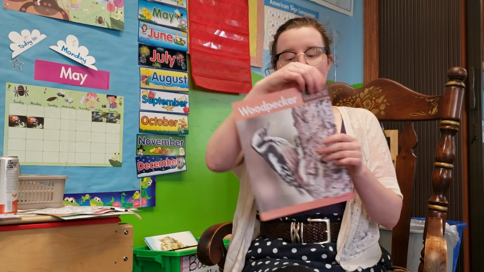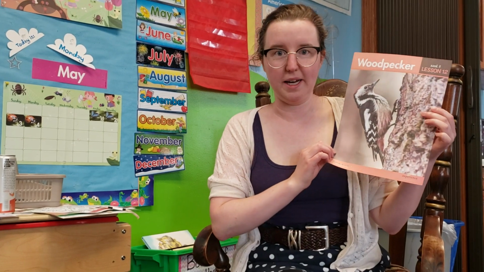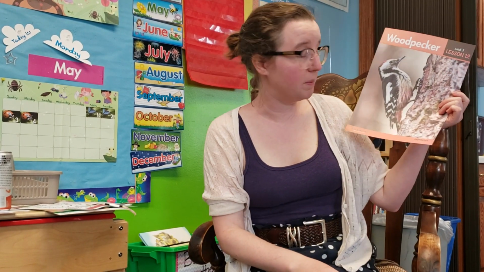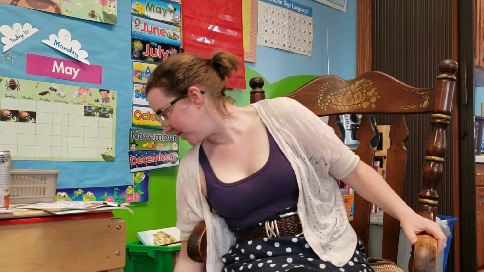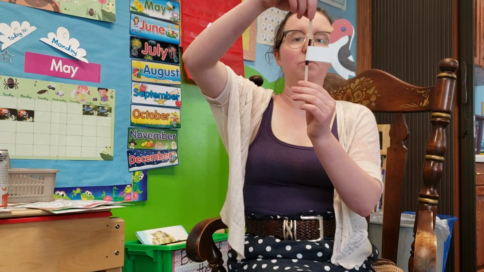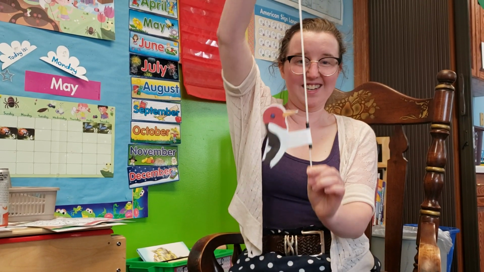Another craft is a woodpecker craft. Woodpeckers are really cool because they have these sharp beaks that they use to try and get bugs from inside of the tree, the bugs that live in the tree. They use their sharp beak to poke into the wood of the tree. So the craft for this one is this guy. When you pull on the rubber band, it makes him go just like you see him in a tree.